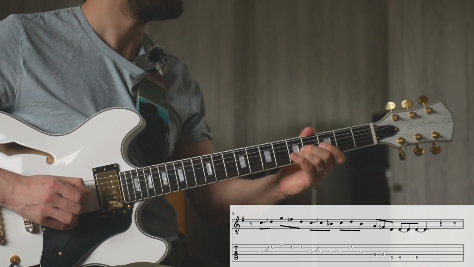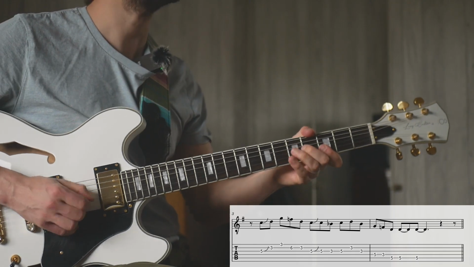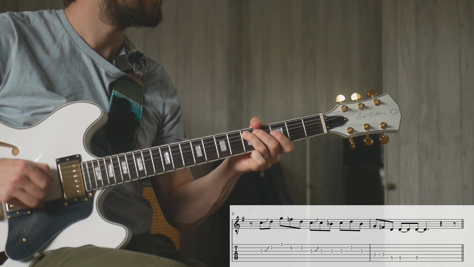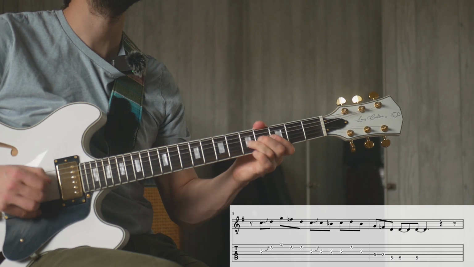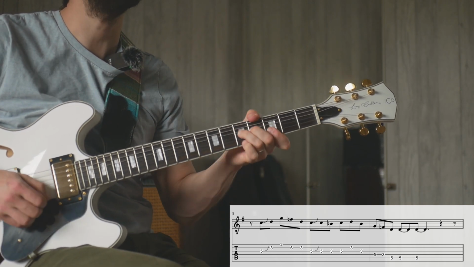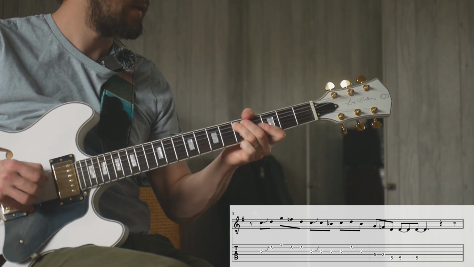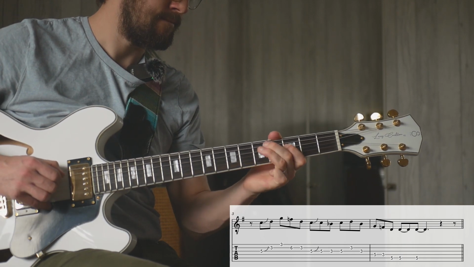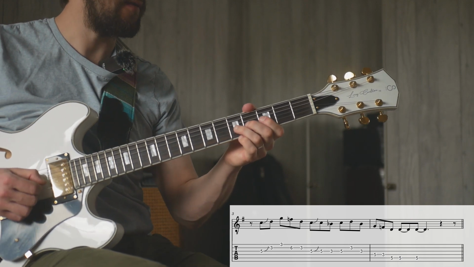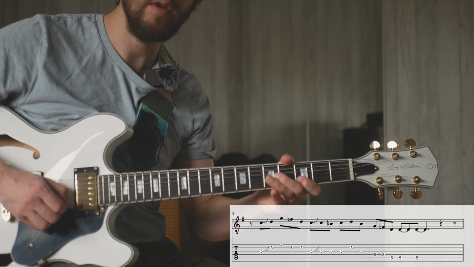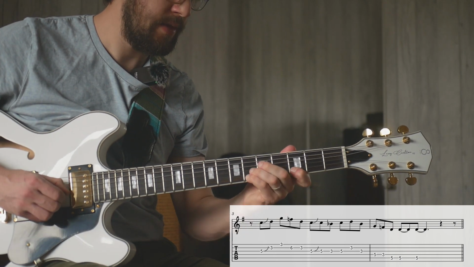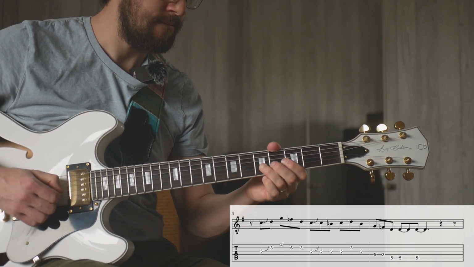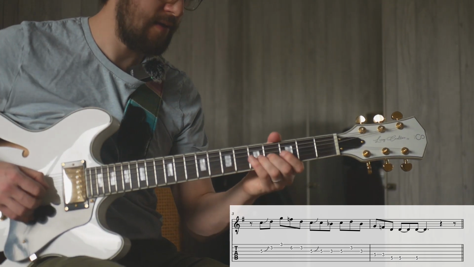4, 1, 4, 1, 4, 1, 3, 4, 1, 3, 4, 1, 4. So slowly. Three, 4. So you get this bend up, then up to the G, and back down.